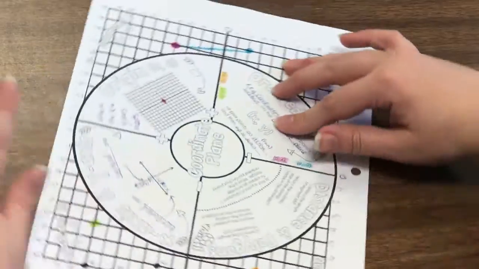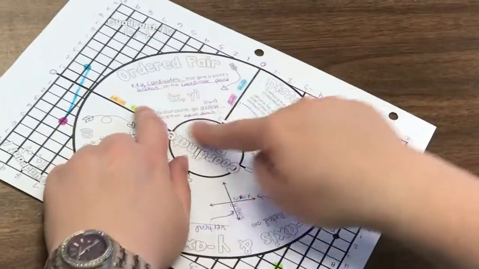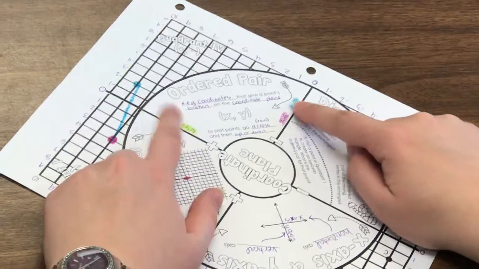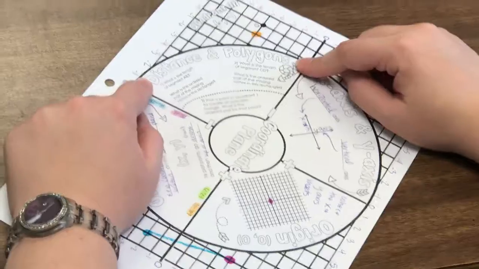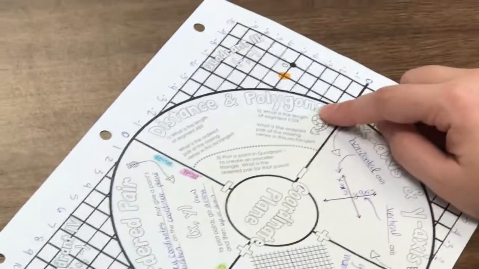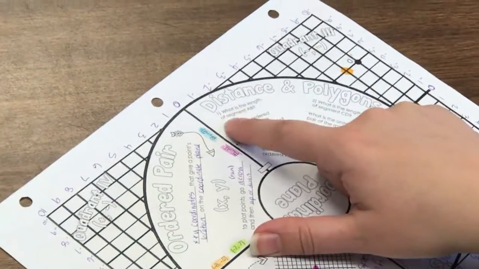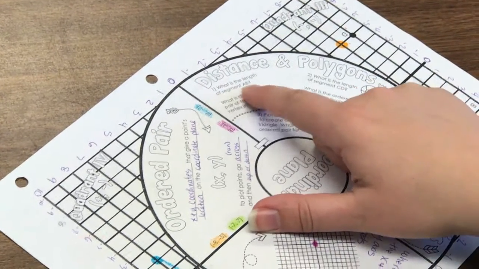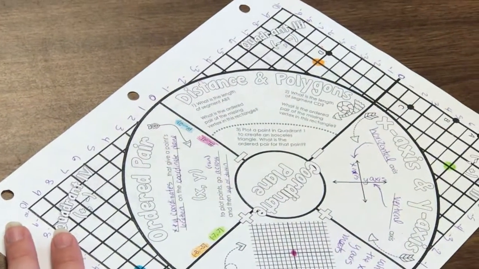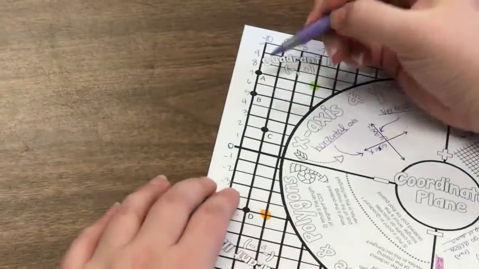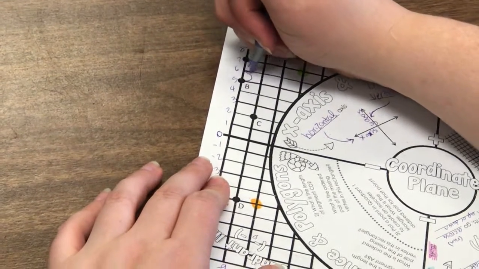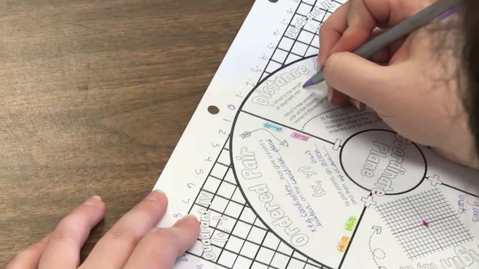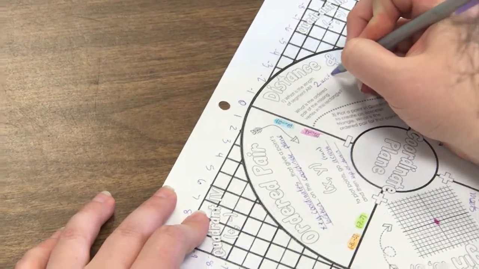All right, so going back to our circle, we finished everything and we plotted all 4 of those dots. Distance and polygons or shapes. Okay, what is the length of the segment A to B? That's the units that we were learning the last 2 days. So I'm going to go over here. I found A and I found B. Let us jump. I see that we have jumped 2 units. So my answer is 2 units.